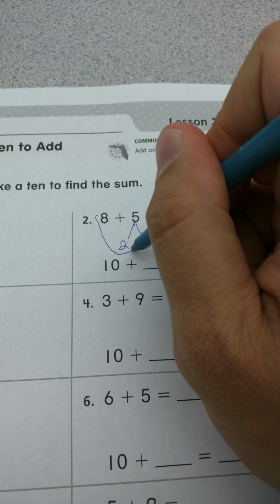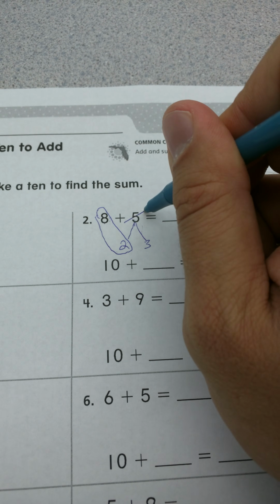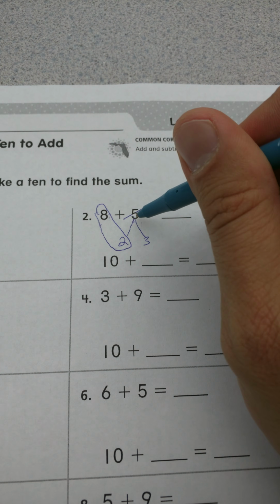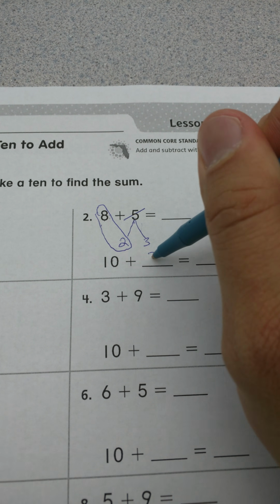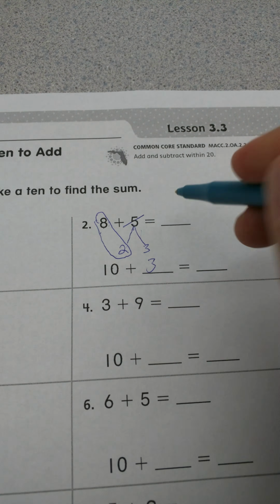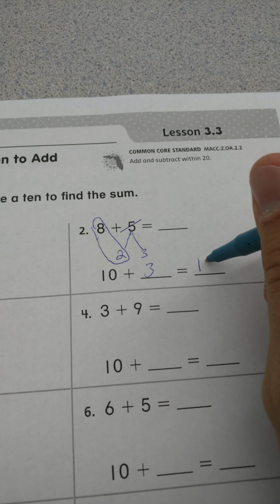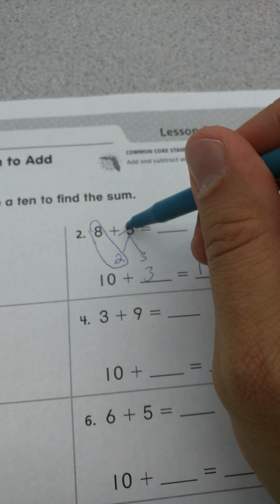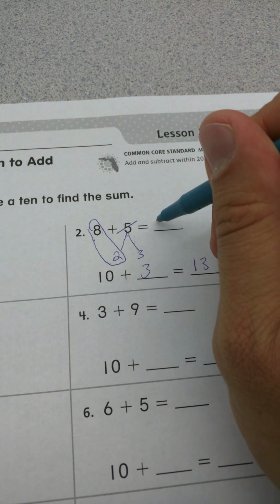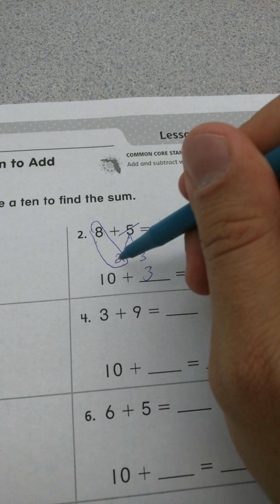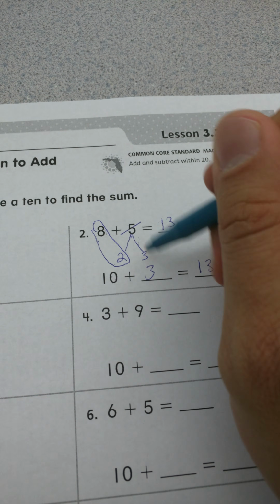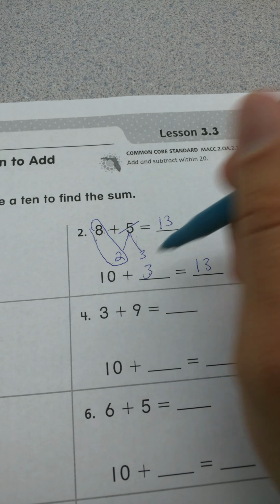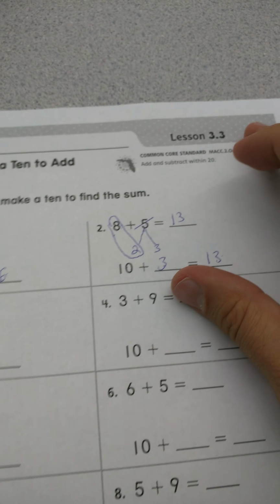I'm going to bring these two together. Take out my 5. So 8 plus 2 equals that 10. I have 3 left over. So the sum of 10 plus 3 will be 13. And the sum of 8 plus 5 is still 13. We just moved around the addends, but the same amount, these are both equal. 8 plus 5 equals 10 plus 3, which also equals 13.